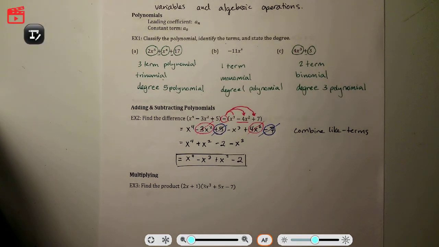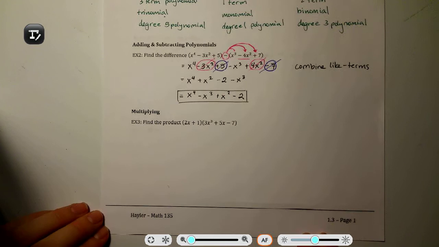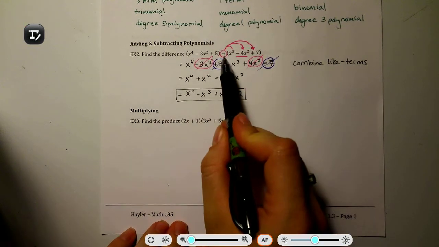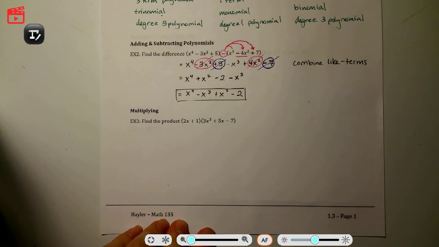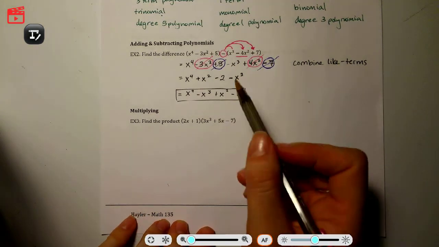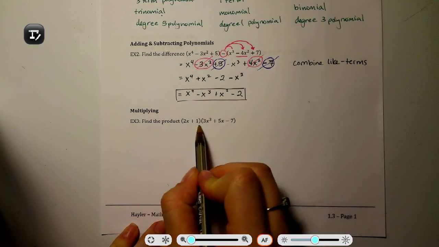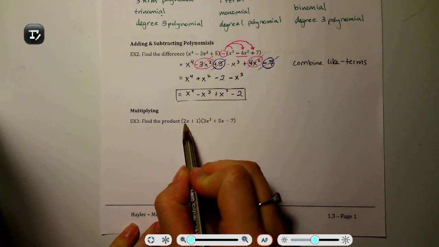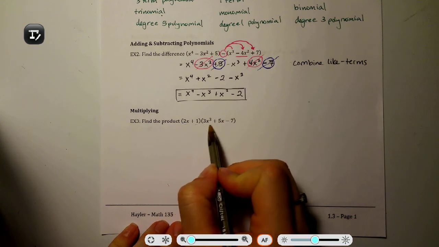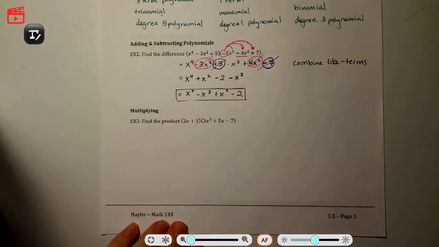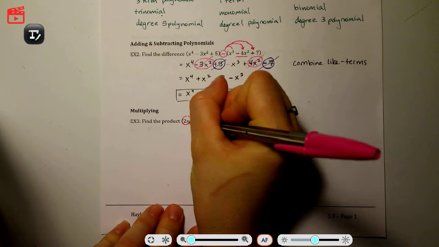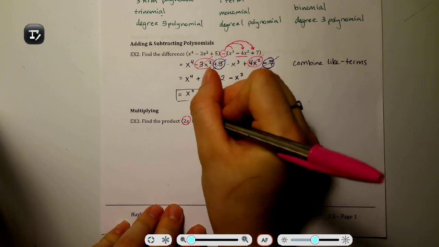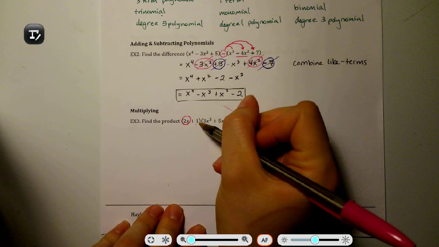All right. Example 3. Multiplying. Before, notice we did a subtraction for polynomials. Now we're moving to multiplying. So what we're going to do is use the distribution property as many times as necessary. We have the first term here, which is a binomial, 2 terms. And the second one is a trinomial, 3 terms. So what we're going to do is multiply and distribute this to those 3 terms, and then we'll distribute the 1.